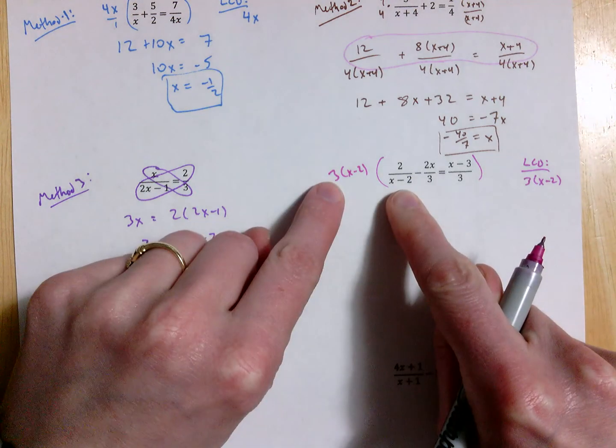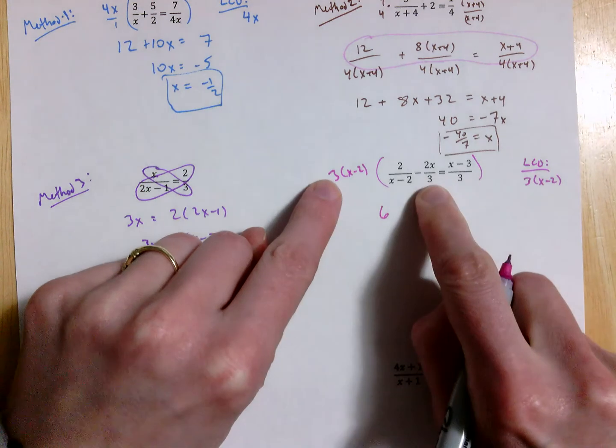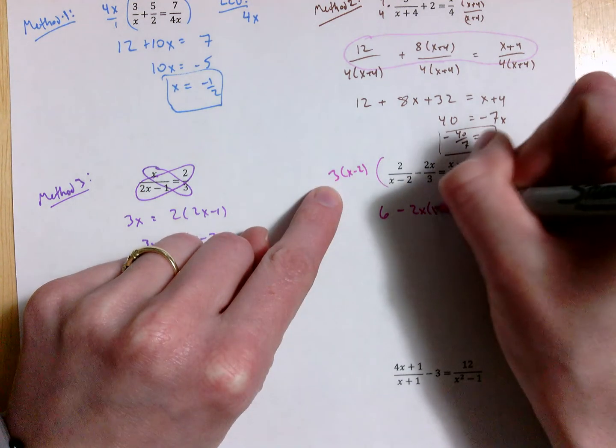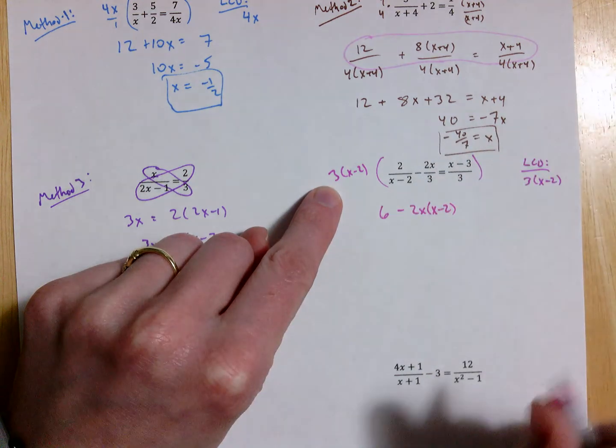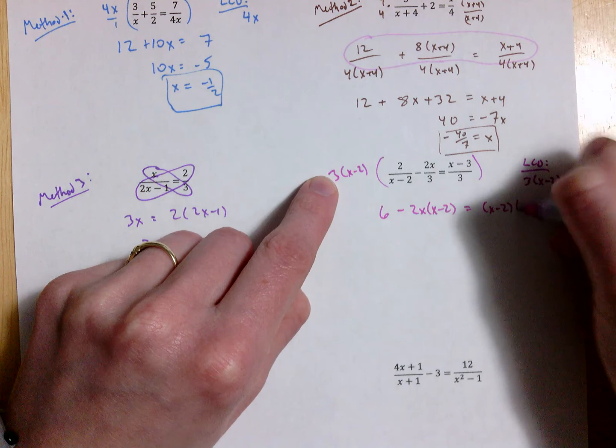This fraction, the x minus 2's will cancel. So 3 times 2 is 6. This one, the 3's will cancel. So I'm going to have a minus 2x times x minus 2. And then in this one, the 3's will cancel, and I'm going to have x minus 2 times x minus 3.